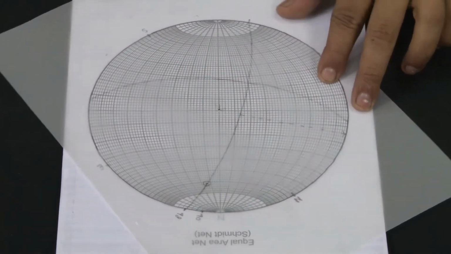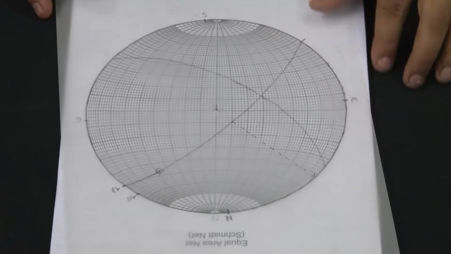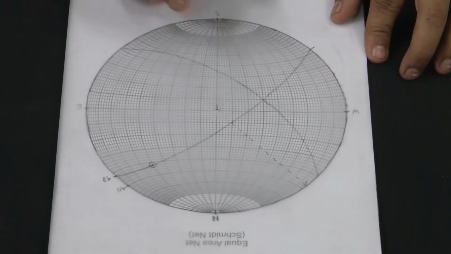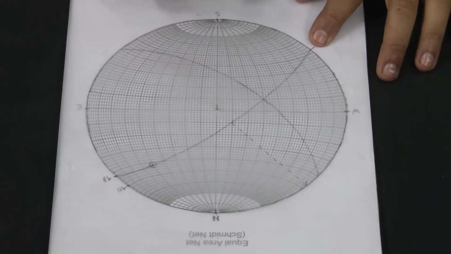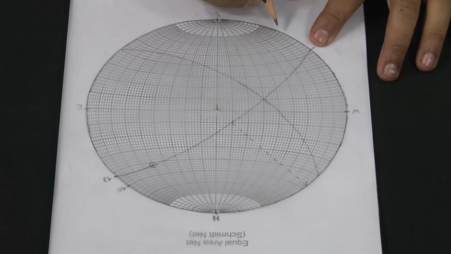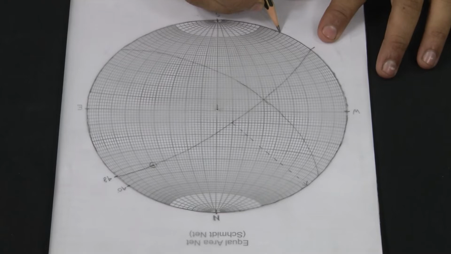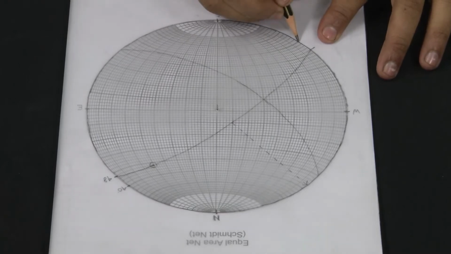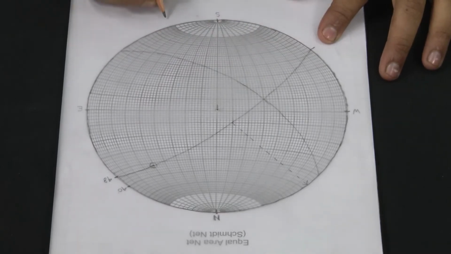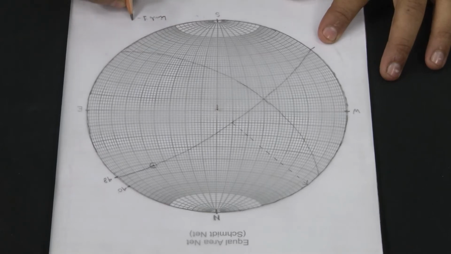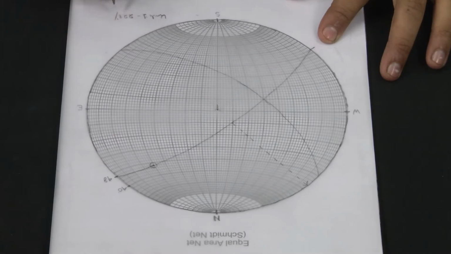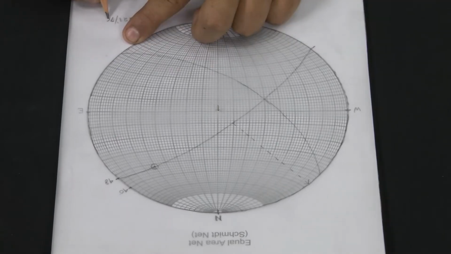So, the dip angle is 76 degrees and the strike is 200, 210, 220, 228. So, the orientation of limb 1 is 228 degrees and the dip angle is 76 degrees.